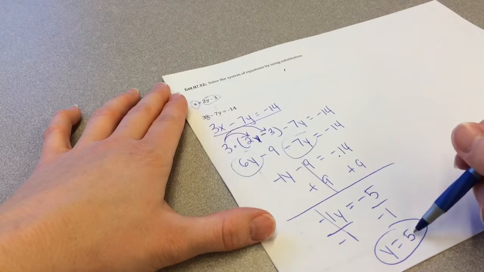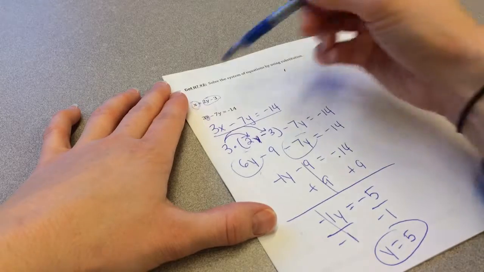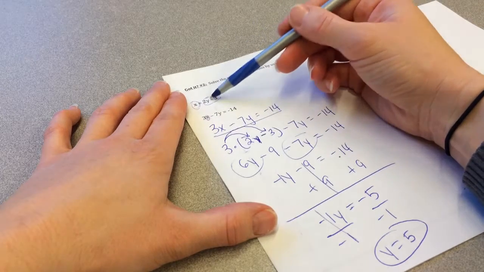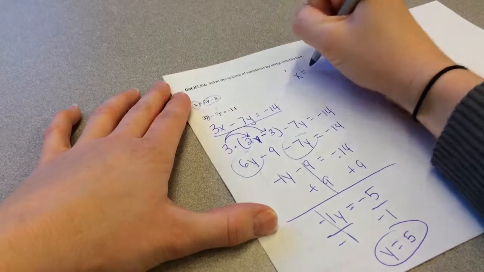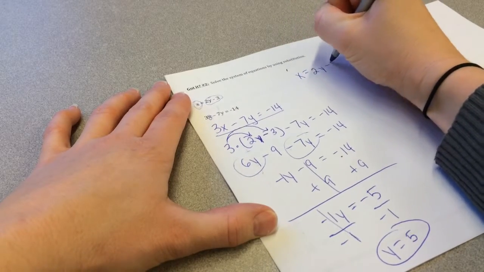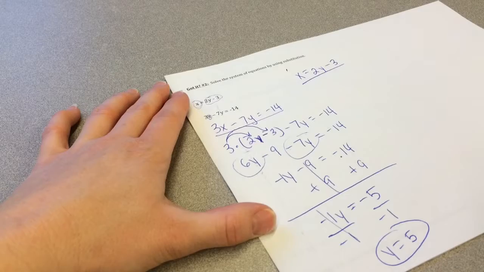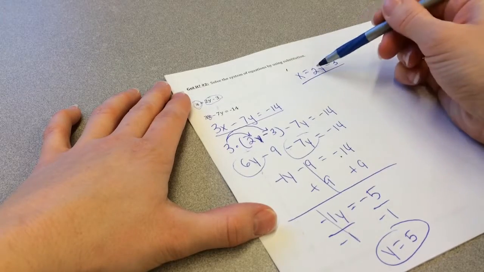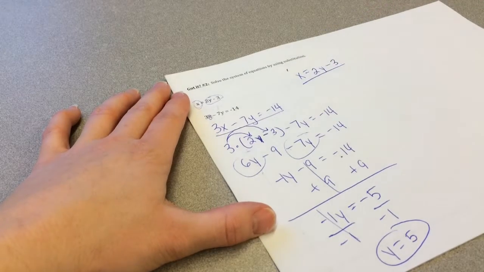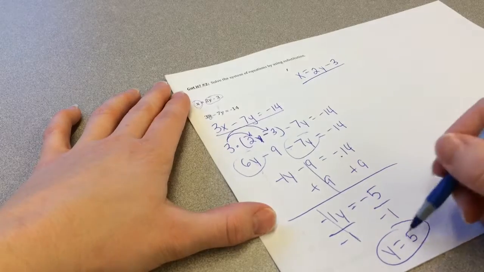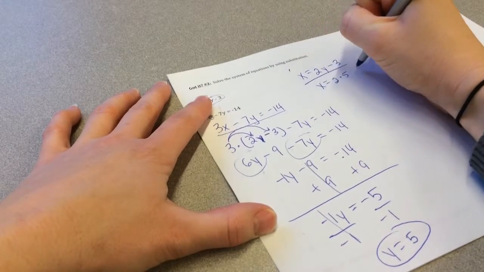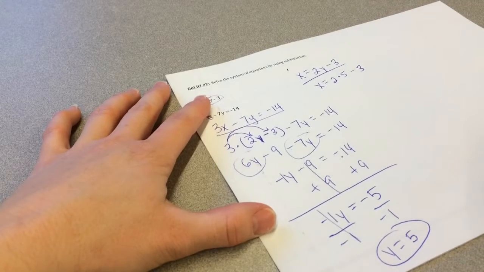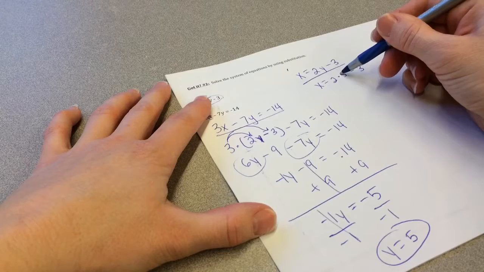It equals 5. But remember, when we solve the system, we need to find the value of all the variables, and there's x's and y's. So to figure out what x equals, you should have recopied the first equation now. And we know that x equals 2 times y minus 3. And we just found out that y equals 5. So it's x equals 2 times 5 minus 3. Right, we're plugging back in what we just figured out.